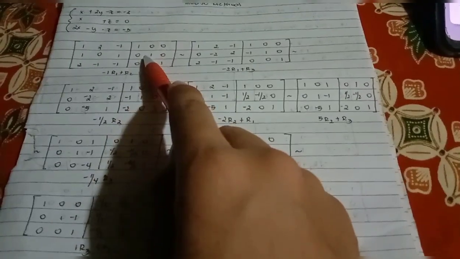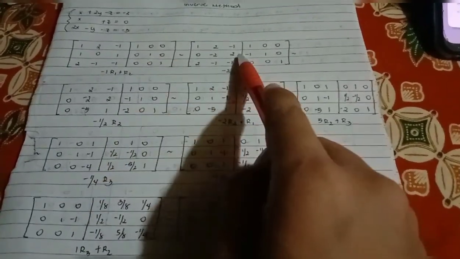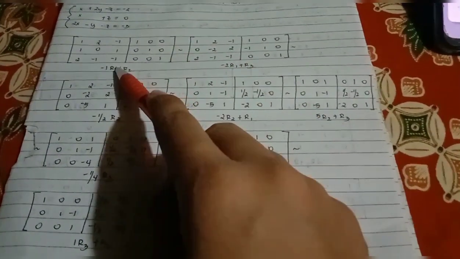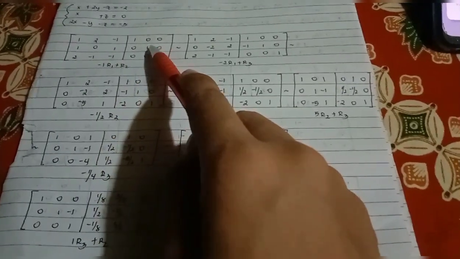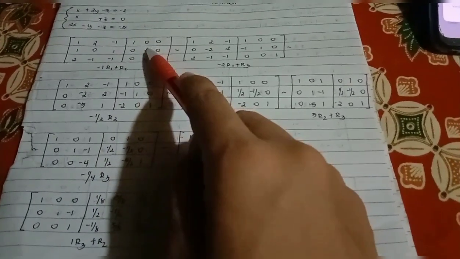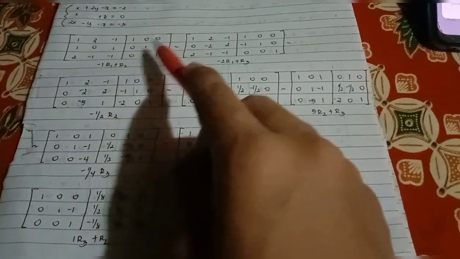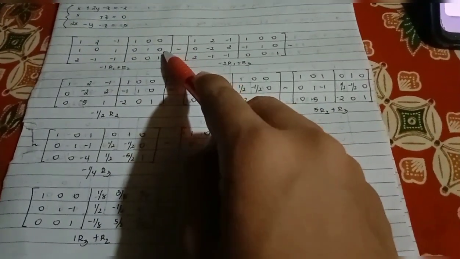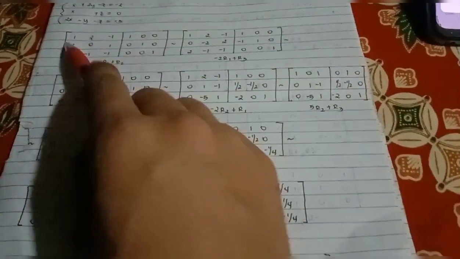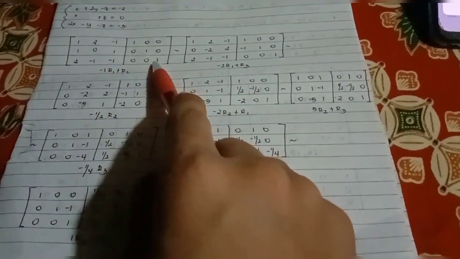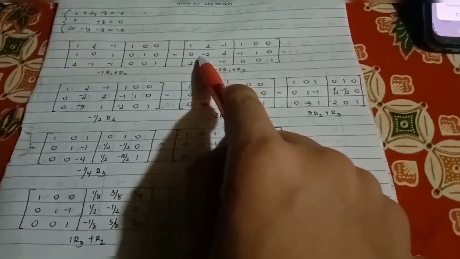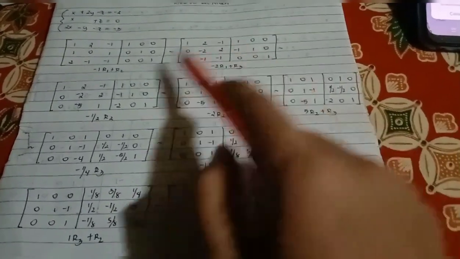Negative 1 times 1 plus 0 is equal to negative 1. Negative 1 times 0 plus 1 is equal to 1. Negative 1 times 0 plus 0 is equal to 0. So copy the first column and then the third column, since our goal is the second row.